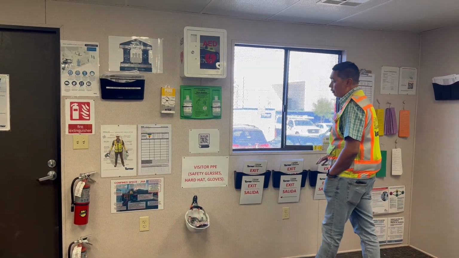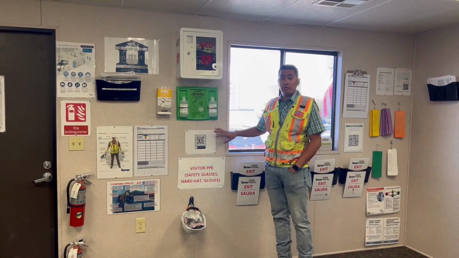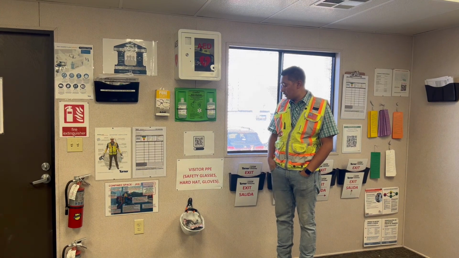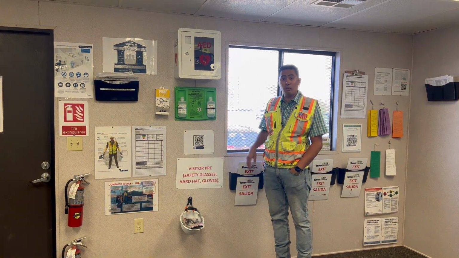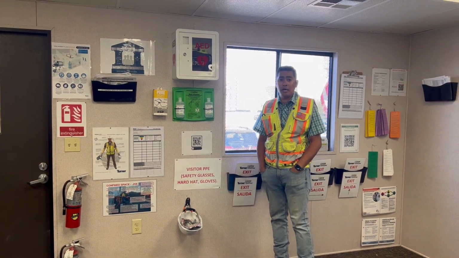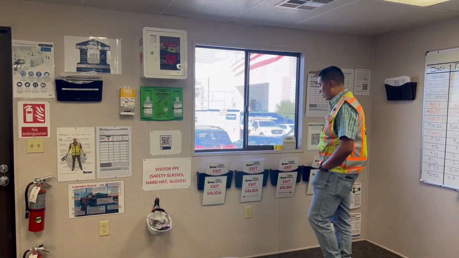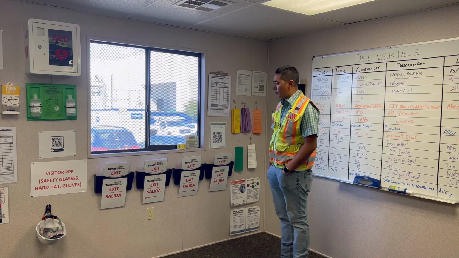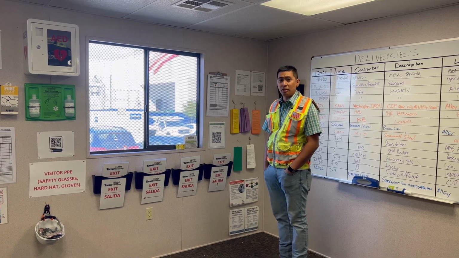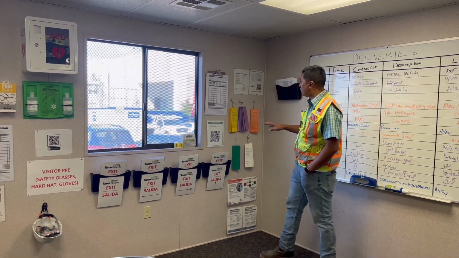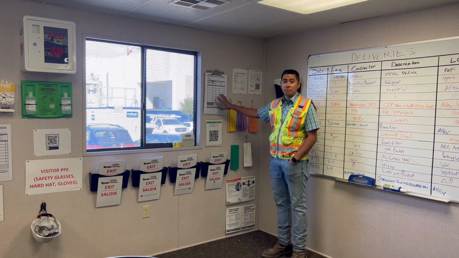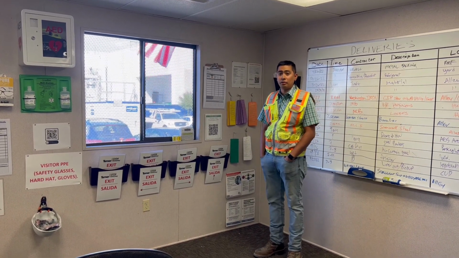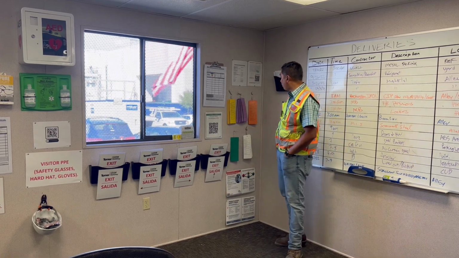We also have a QR code for visitors to check in on a daily basis, and of course the PPE that needs to be worn if they didn't bring their PPE out on the project. There is additional signage for wayfinding on the project, and extra whiteboards for the pre-task plans. If employees are missing their forms, they can fill them out on the whiteboards.